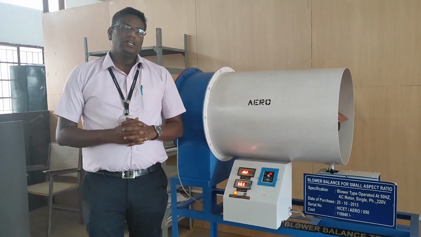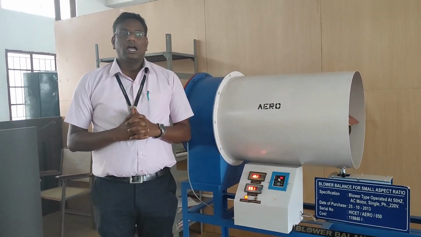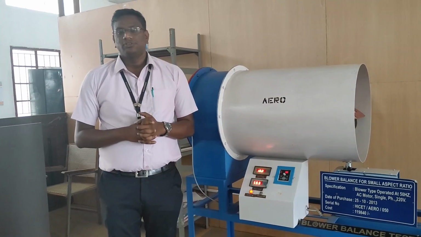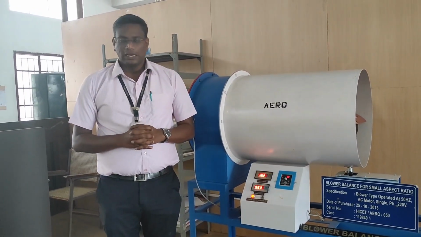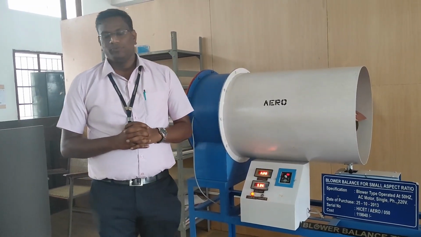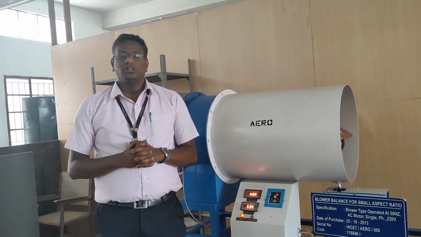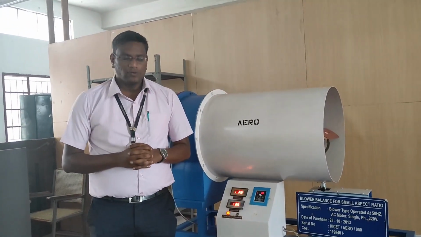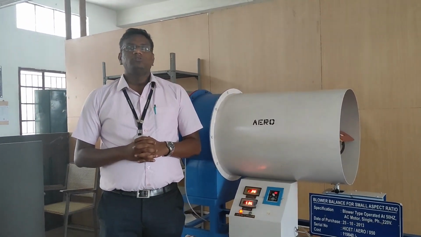By using internal balances we will be able to measure forces like lift forces, drag forces and side forces in a proper manner without any error. Once the model is fitted into the wind tunnel and the flow is started over the airfoil or any other model, the loads will be created.